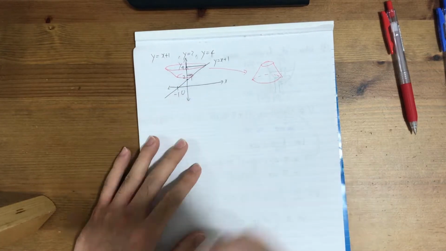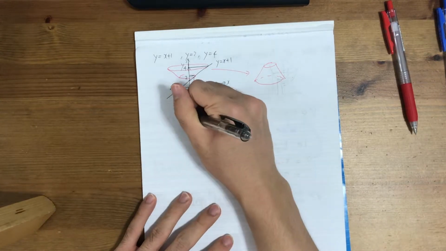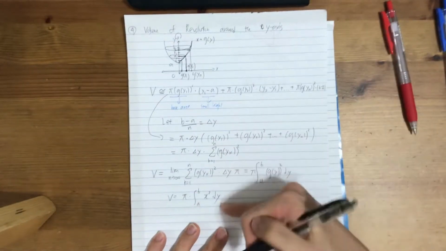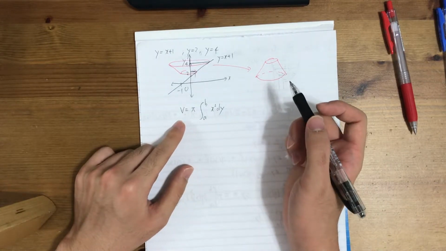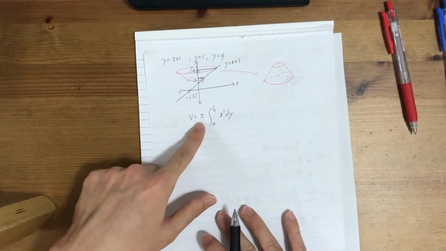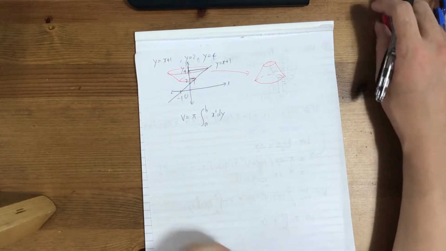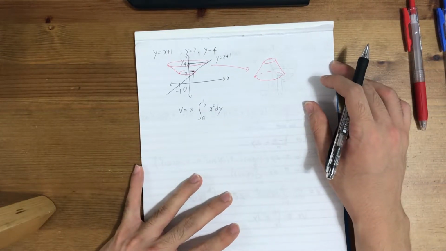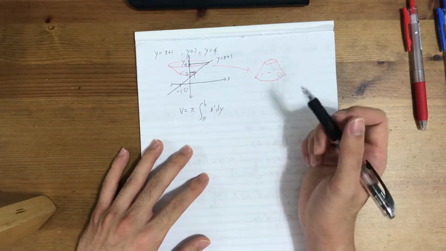Rotating 360 degrees around the y-axis, you can instantly recall this formula if you have understood all these steps. Even if you don't understand all these steps, you can still memorize it and do it. But sometimes you may not be able to solve the questions properly when the equations are very difficult, or sometimes it's very indirect.